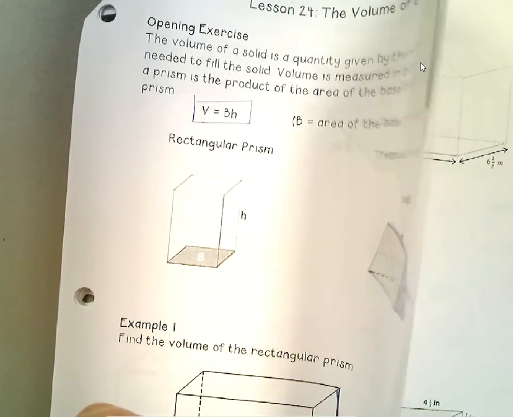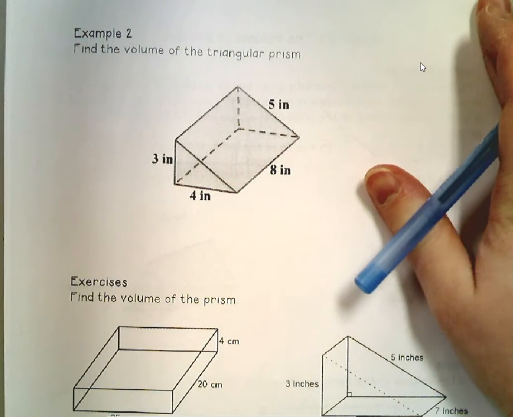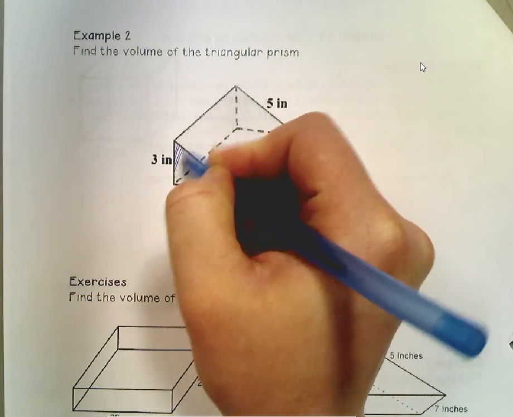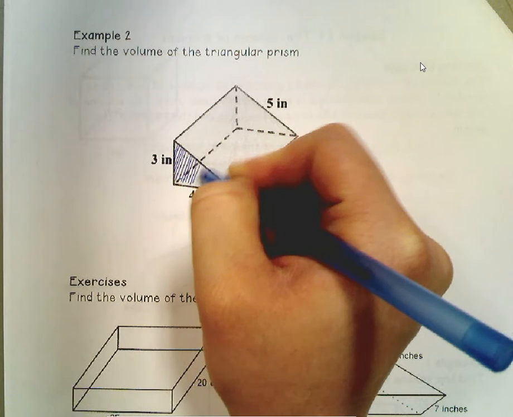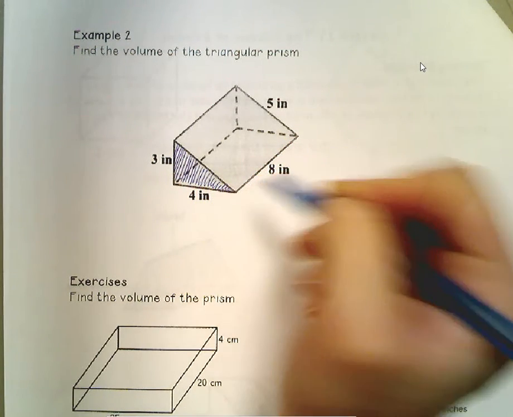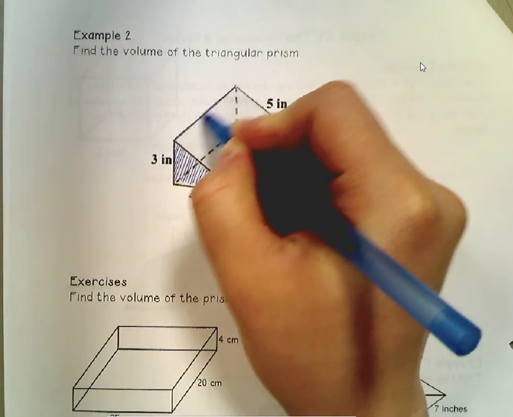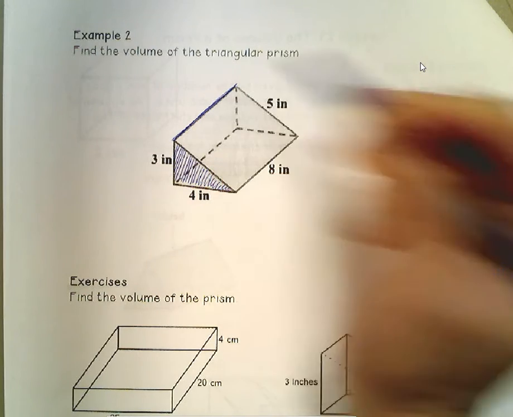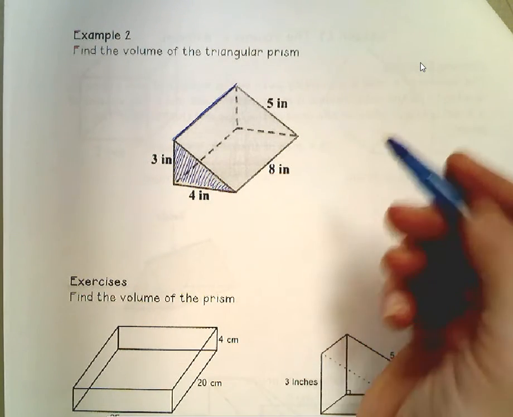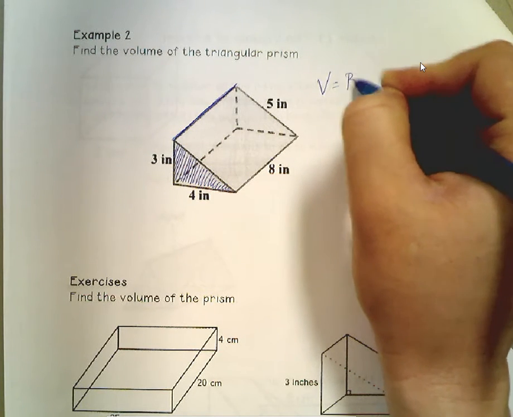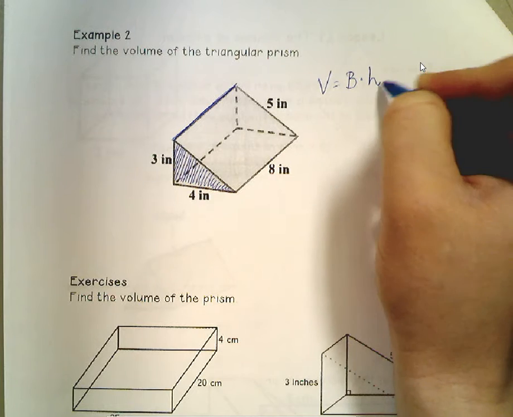Okay, and now we have another example, I believe. Yes. We have a triangular prism, and the bases of the triangular prism are the triangles. So we will find the area of the base, and the measure that makes it the prism, or that makes it a 3D shape, is right here. We'll multiply that by the area of the triangle. So the volume is the area of the base times height.